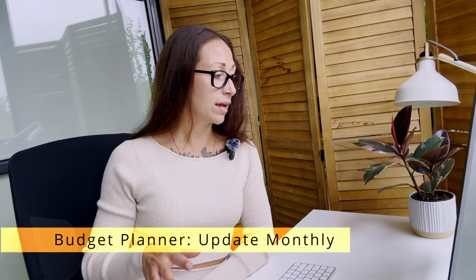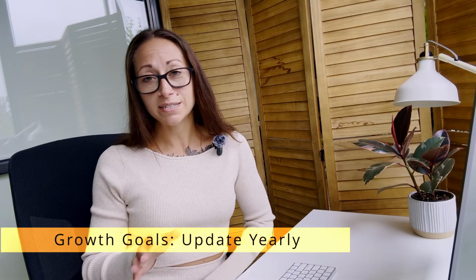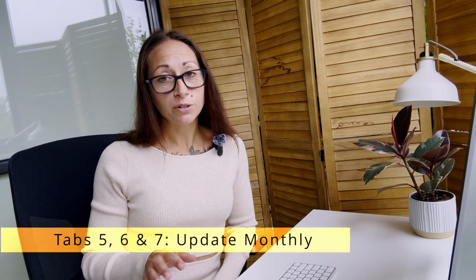Okay, so that's pretty much it. We went through all 7 tabs. I hope that's really clear for you around not just what you're going to input, but also where to find that information. Now, here's what I want you to do. Now, tab number 1, brand snapshot. You're going to update that monthly, okay? Tab 2 is the growth goals tab. I want you to take a look at that just once a year and probably mid-year as well, as you need to update your goals. Now, tabs 5, 6, and 7 should get reviewed monthly. If not monthly, then quarterly should be okay as well.